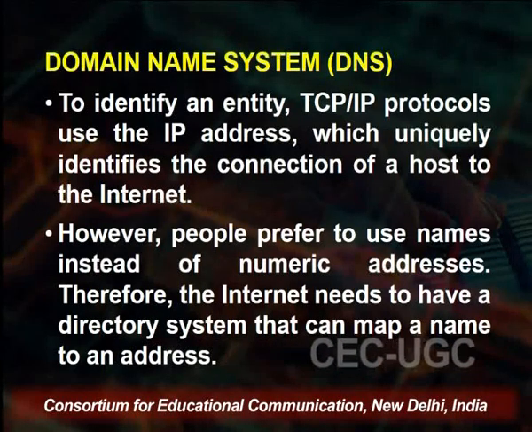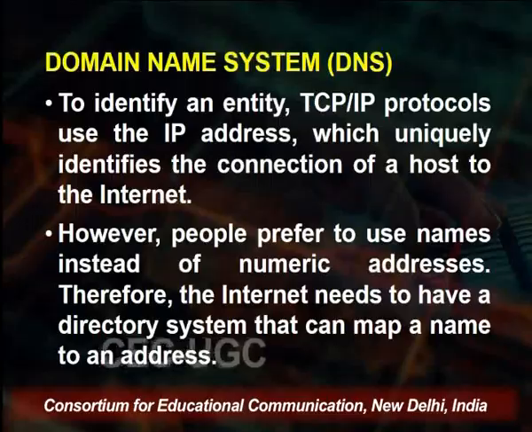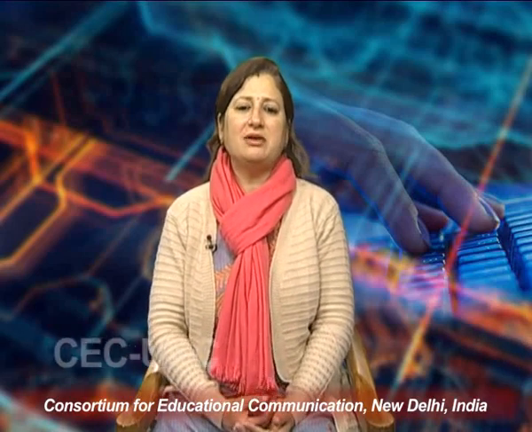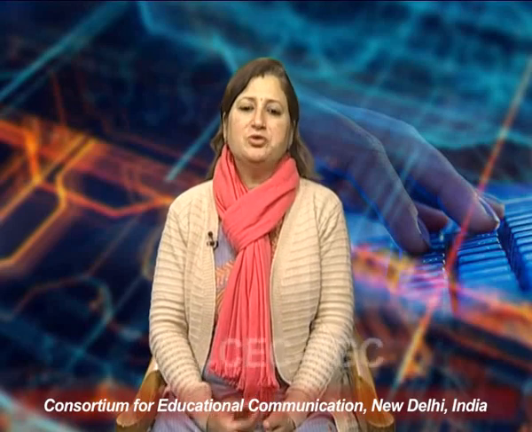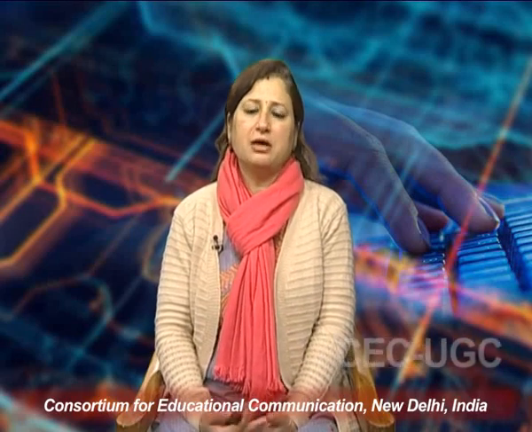So therefore, the internet needs to have a directory system where you can map a name to an address. This is very similar to the telephone directory system, because when we had the telephone directory, we had a number to name mapping. Every number is saved against a name, and it's easier to remember names than numbers. The same philosophy has been taken up in the domain name system.